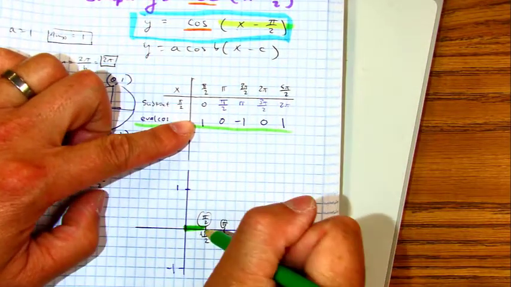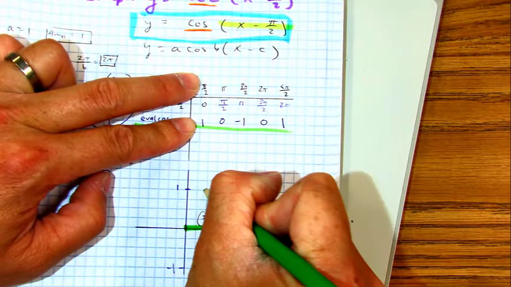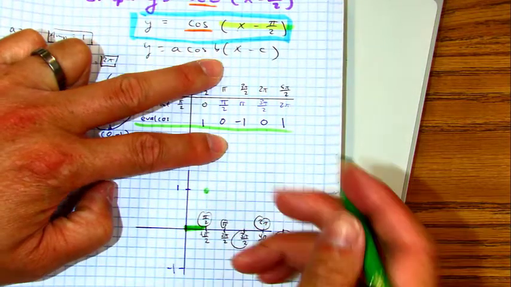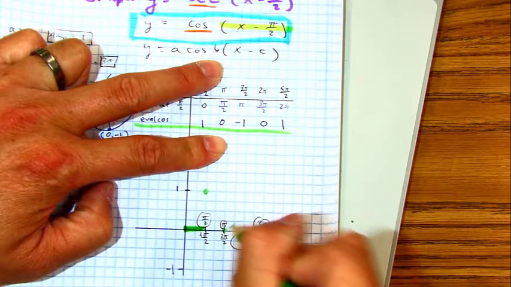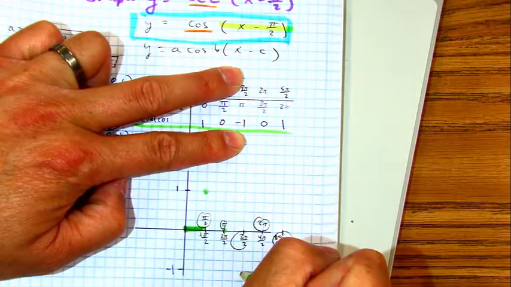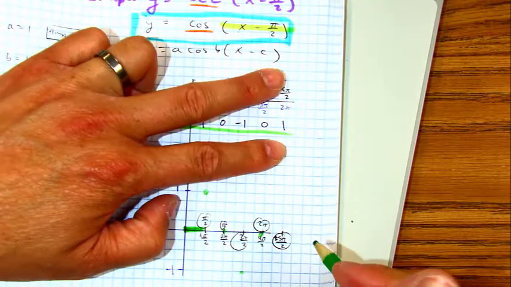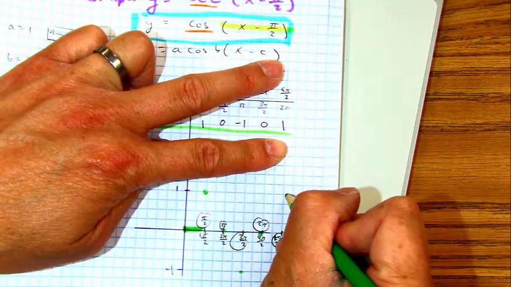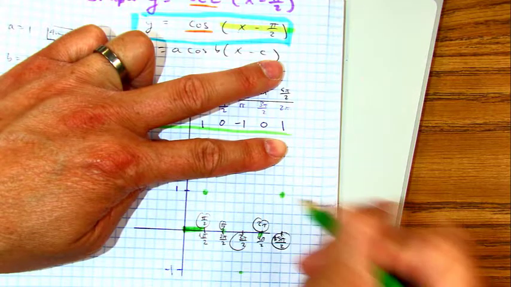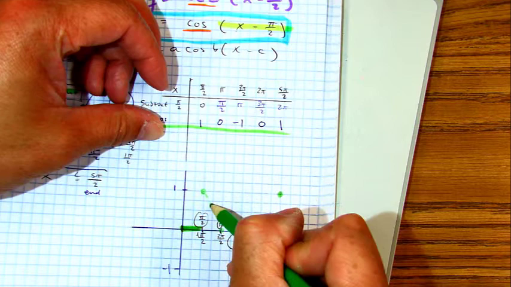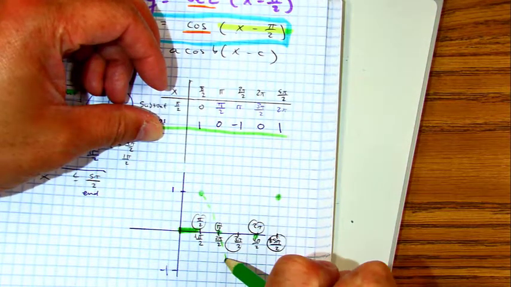Pi over 2, 1. Pi, 0. 3 pi over 2, -1. 2 pi, 0. And 5 pi over 2, 1. You can use dotted lines or a very faint line. This is our graph of cosine.